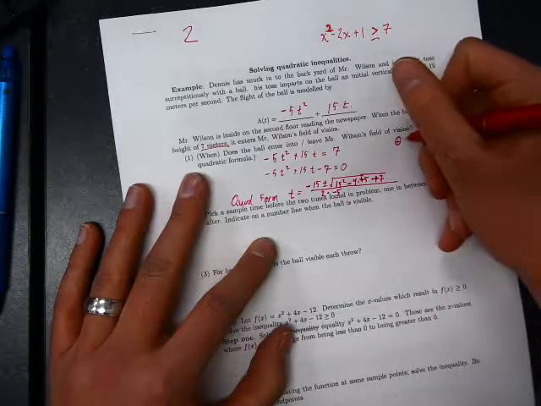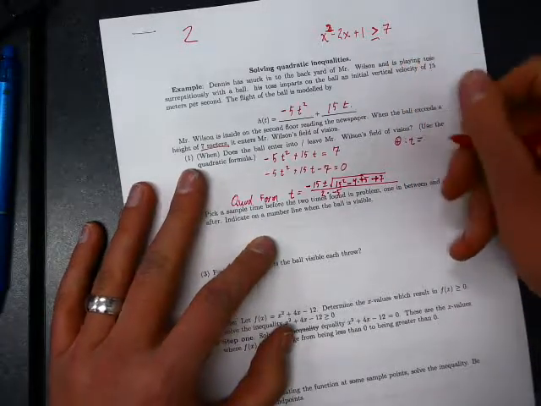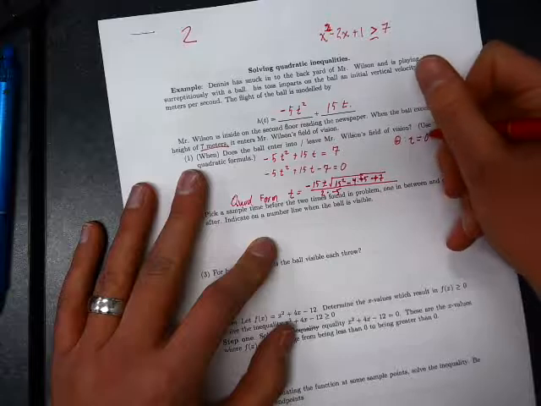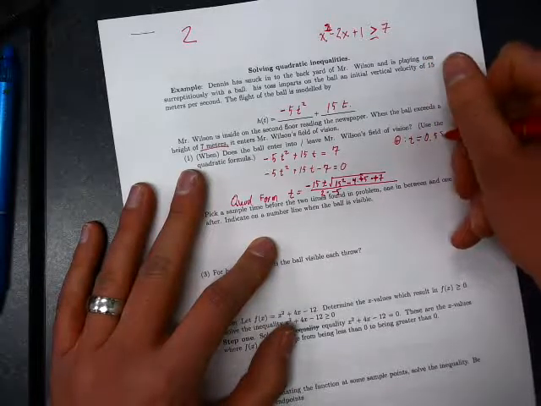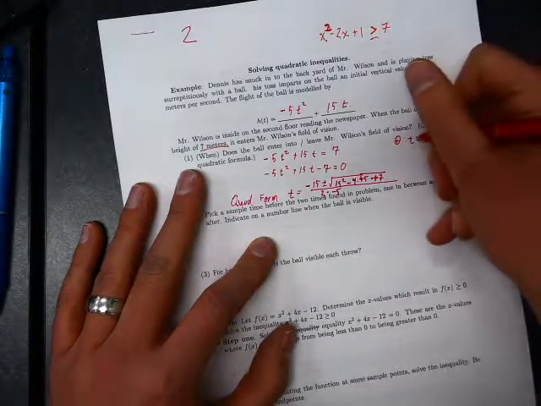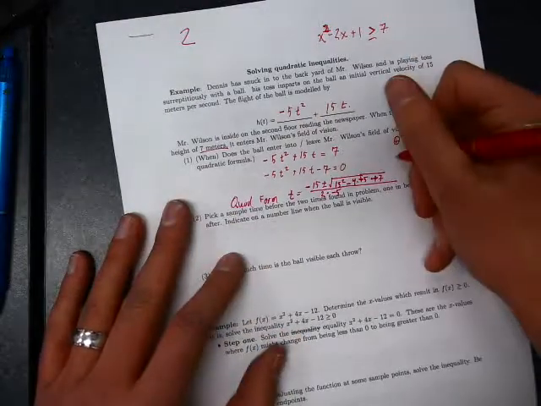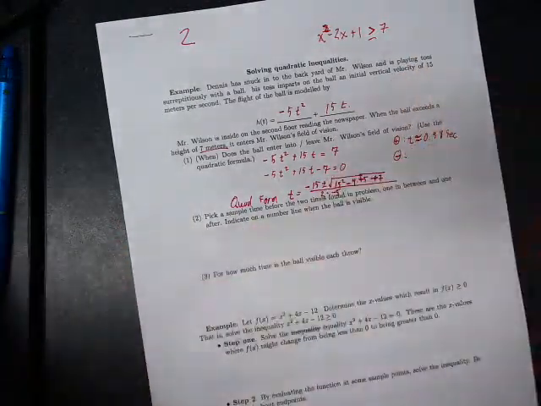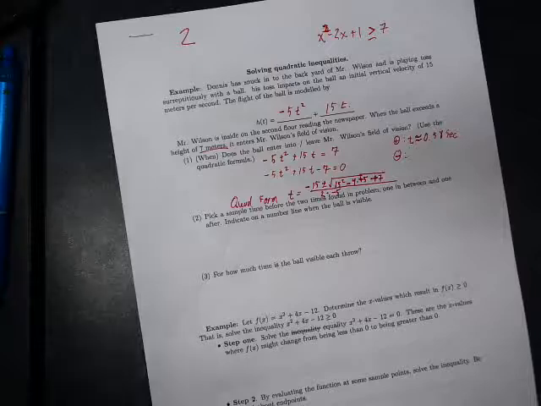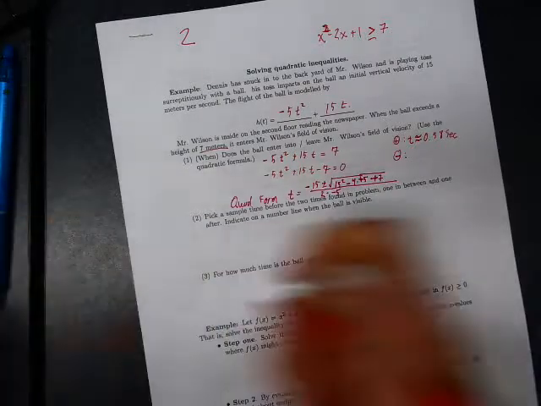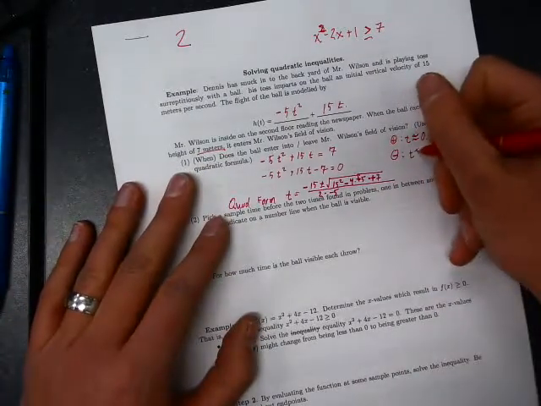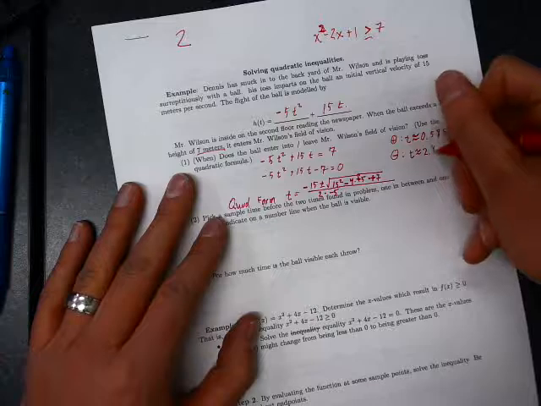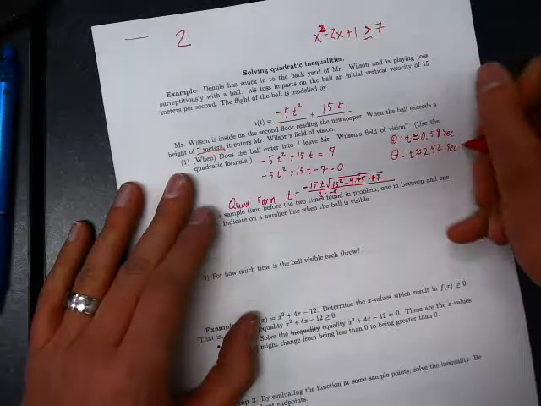So let's see, the plus branch results in t equal to 0.58 seconds. Maybe I'll say approximately, because this is all rounding. The minus branch results in t somewhere around 2.42 seconds.